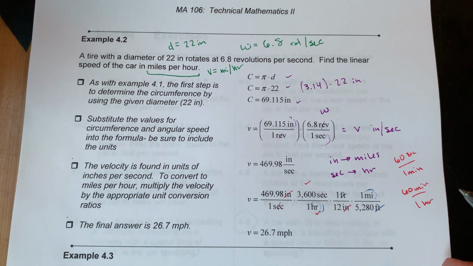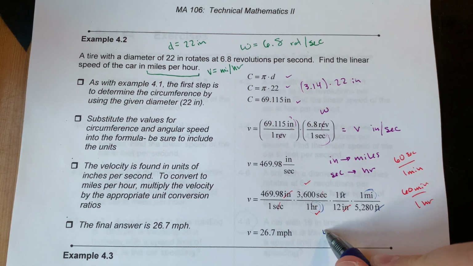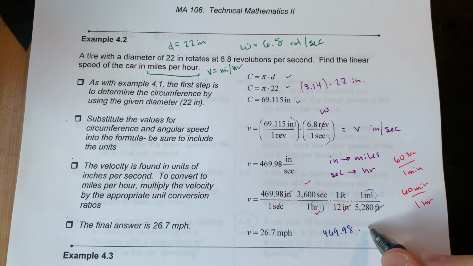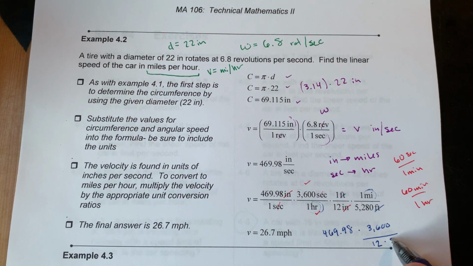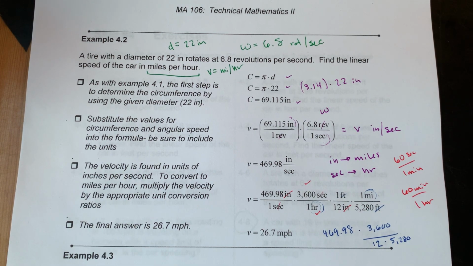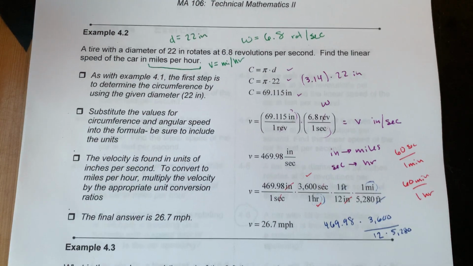And so the math here, right? So this is 469.98. What are we doing? Well, this is times 3,600. And then it's divide by 12 times 5280, right? So the 12 and the 5280 are on the bottom. The 3,600 is up top. So those all kind of balance each other out. They sort of work against each other. I'm going to shift this up.